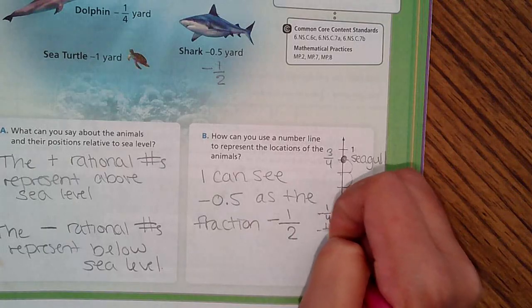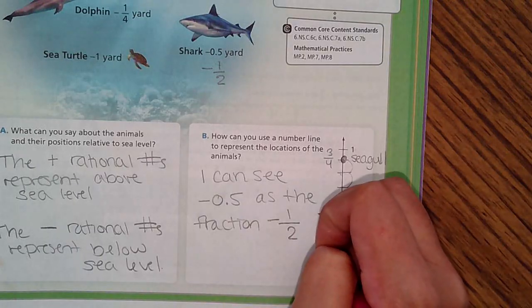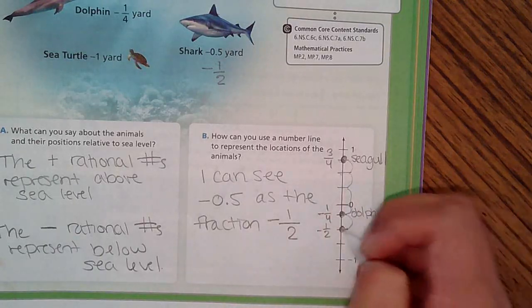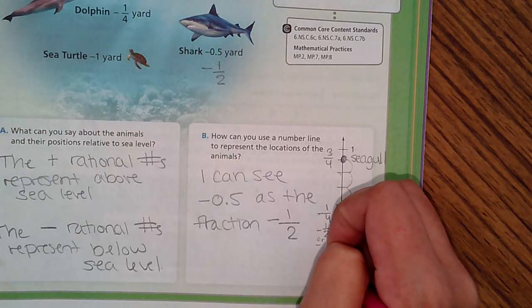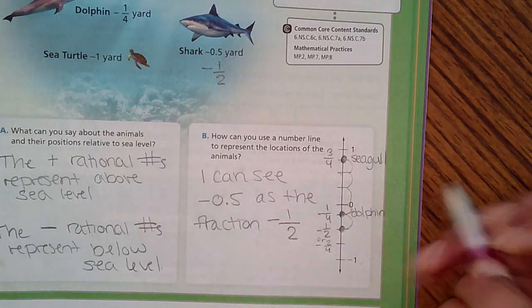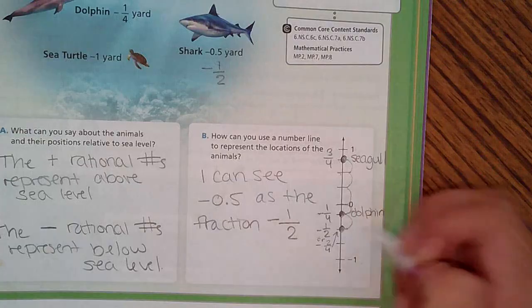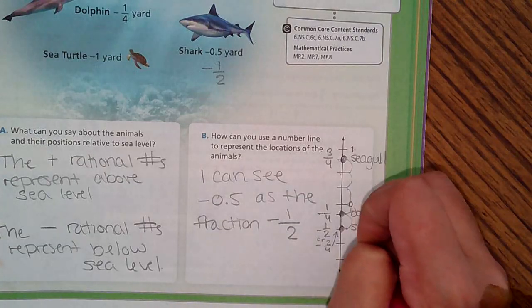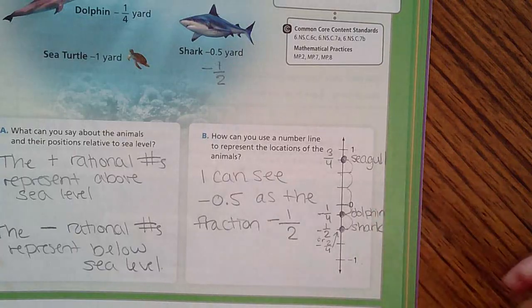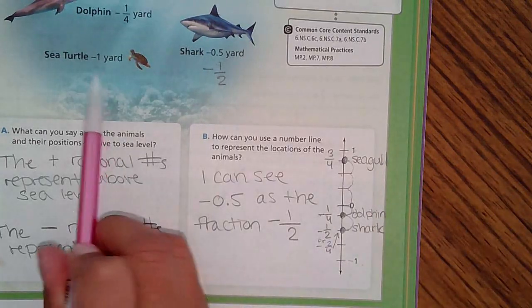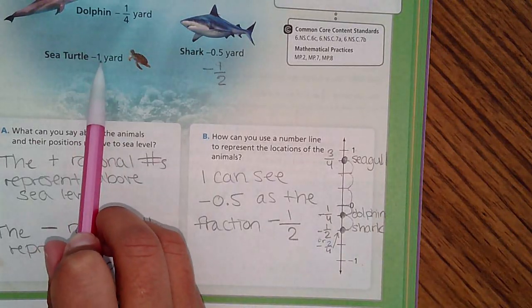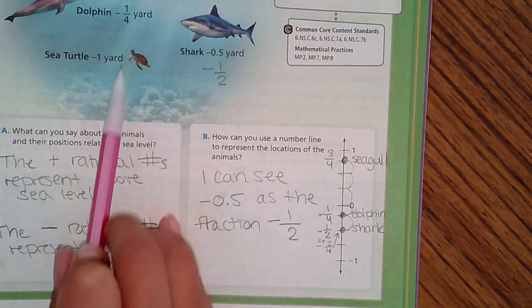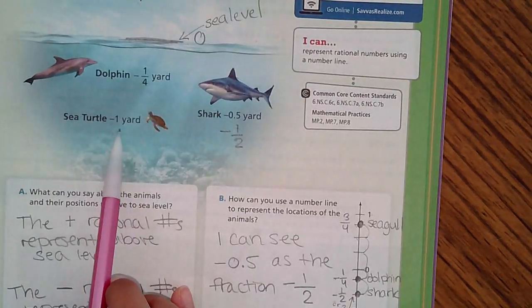That's negative 1/2, or I'll put that over here, or negative 2/4. And that is the shark. And the last animal that I have is a sea turtle. This one is a whole, but it's negative. It's below the 0, so negative 1.